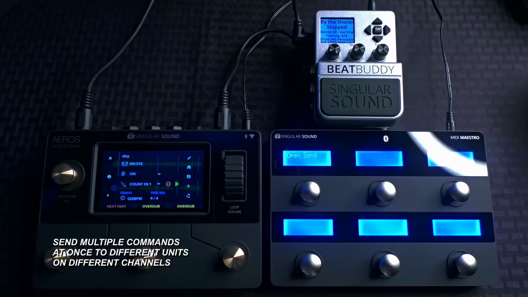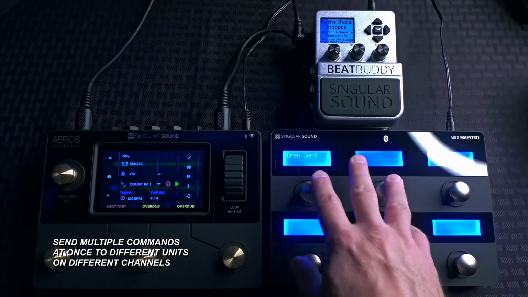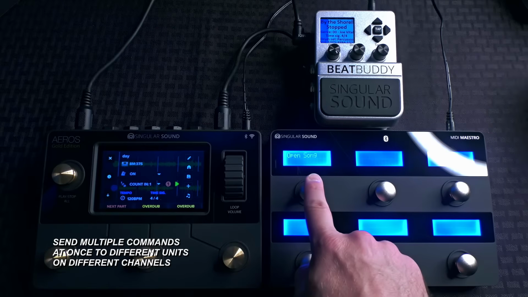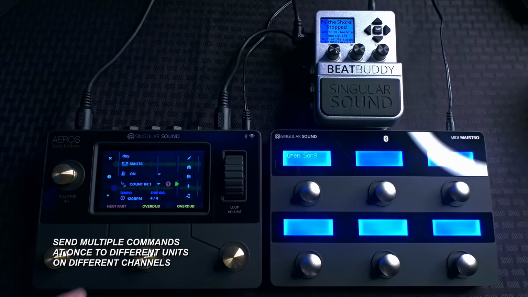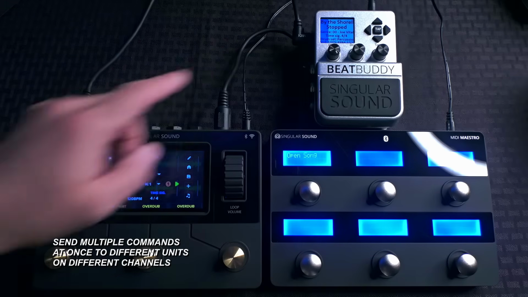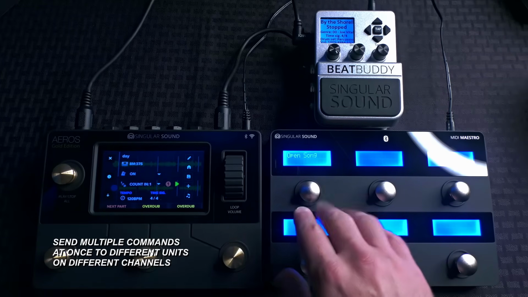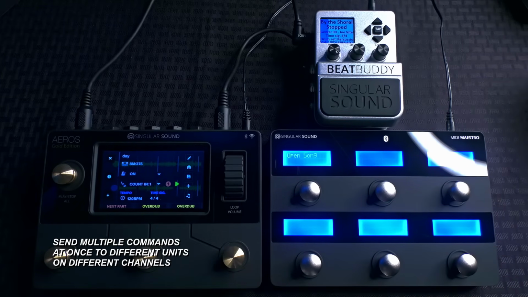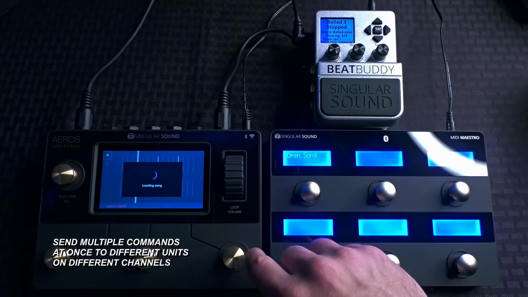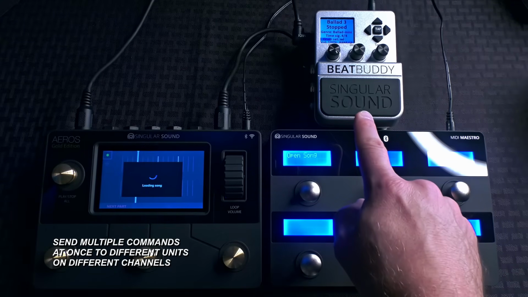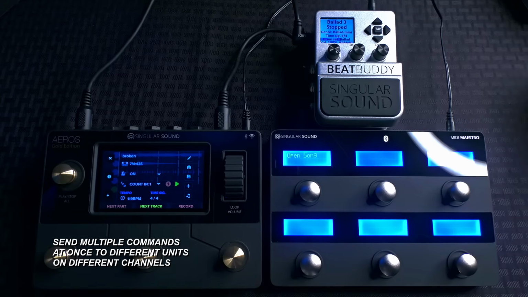Okay, now that we have this custom mode uploaded to the MIDI Maestro, I want to show you how, using a single button press, we can independently control the Eros and the Beat Buddy to select a specific song that we have determined by our programming. In this case, I'm going to hit the button and you're going to see both these screens change. And I'll show you a close-up of each screen. But for now, watch this. We hit the button. We've now loaded the Beat Buddy and we've now loaded the Eros. Now let me show you that up close.